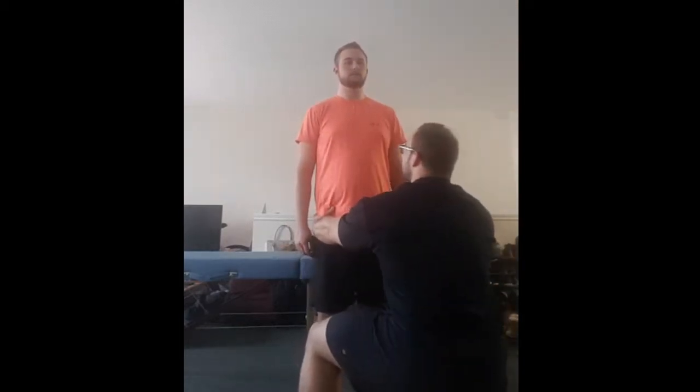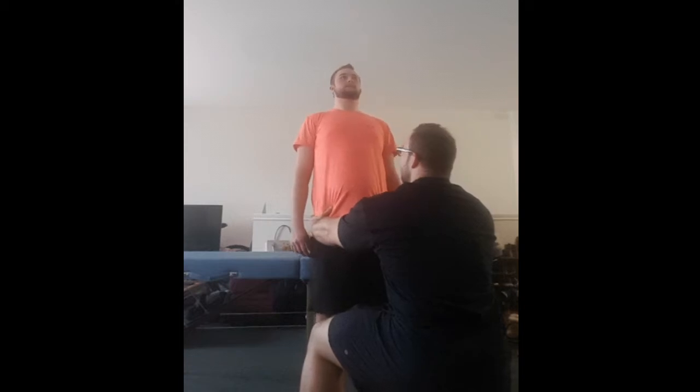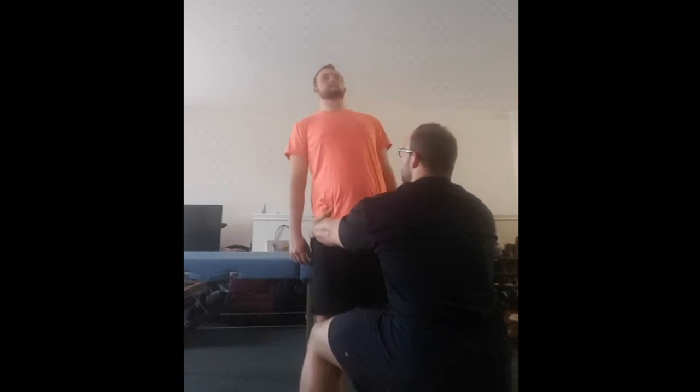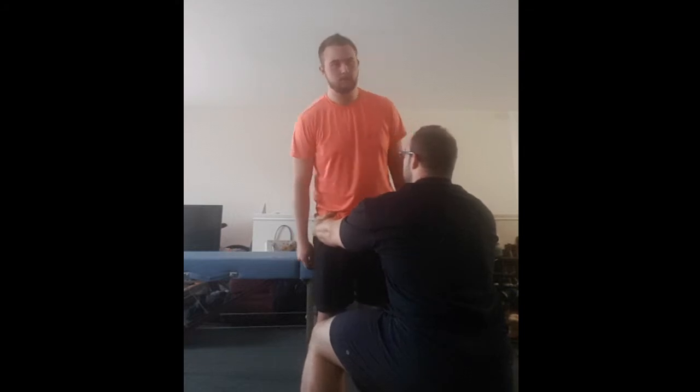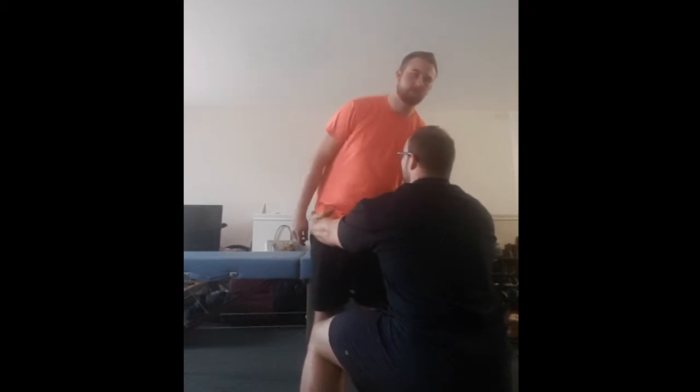Okay. I'm going to brace your hips and let's go. So you can extend back. Now side bend to the left. Then side bend to the right. Come back to neutral. And flex forward. Lateral bend to the right. And to the left. And come back to neutral.